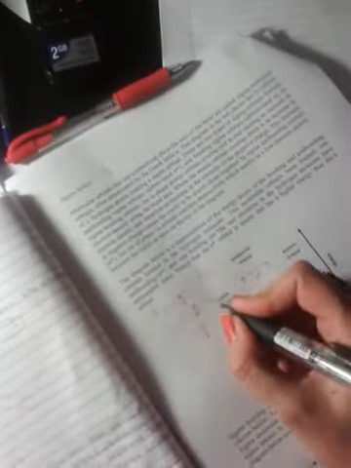When you have a sigma bond here, it means two electrons are here. P, P, S, P, S, S. All of them are sigma. All of them are horizontal overlapping.